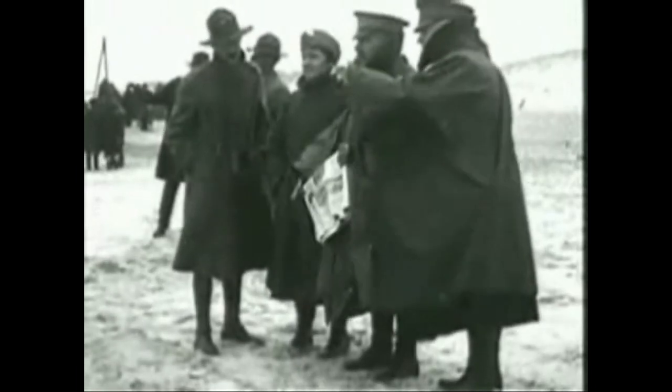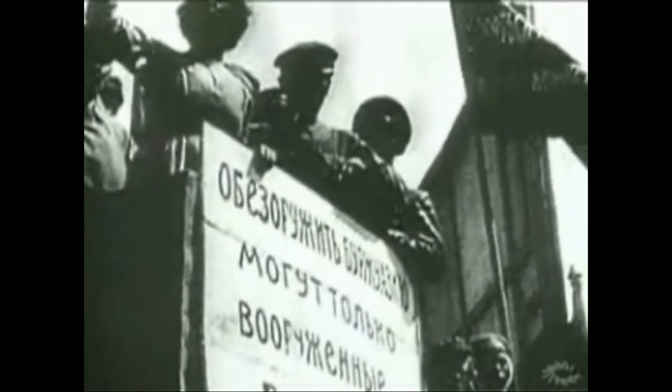Thankfully, the war was coming to a conclusion. Russia had already withdrawn from the battle after the Bolshevik Revolution. The Allied forces had aided the anti-Bolsheviks, however, and this led to long-term mistrust between Russia and the Allies.